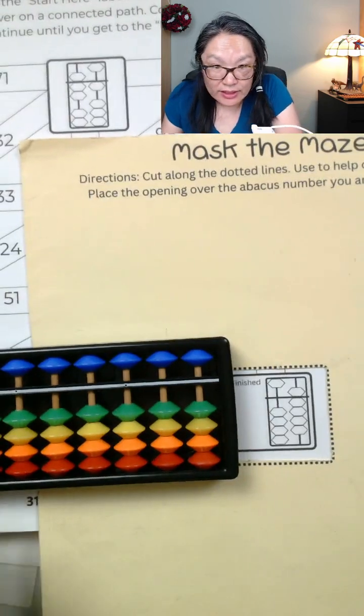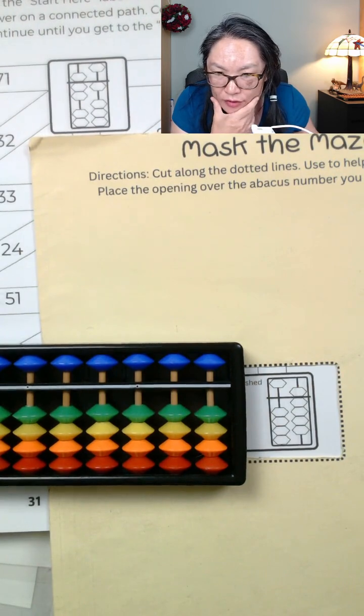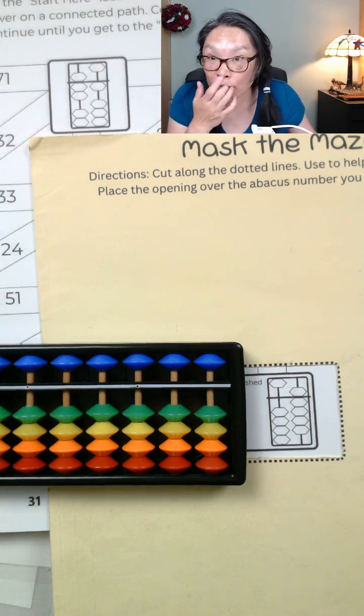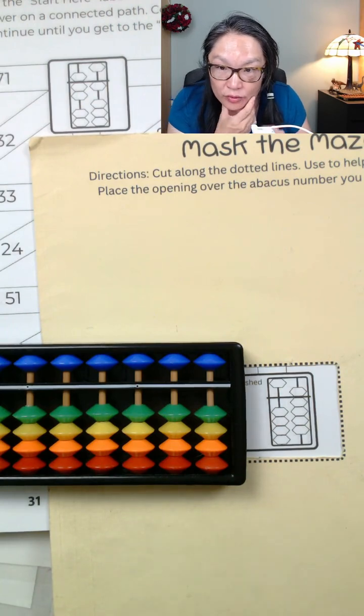Our final answer is, that's amazing. Oh, thank you so much. It is available if you're looking for more mazes, because I like mazes. It's only doing bead recognition. So what we're doing is just learning to read the abacus.